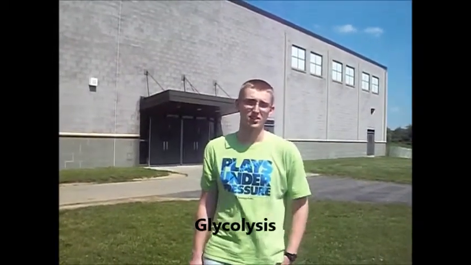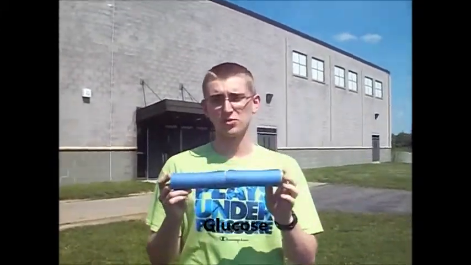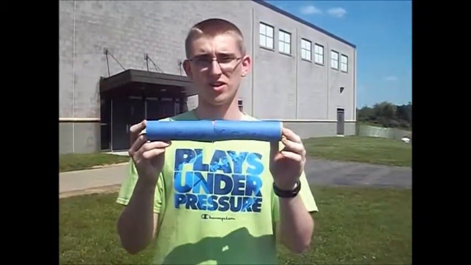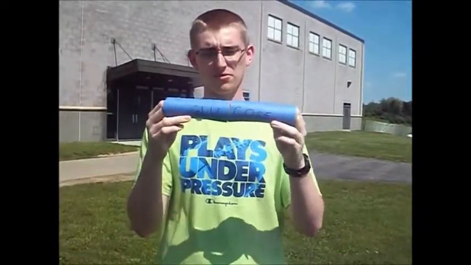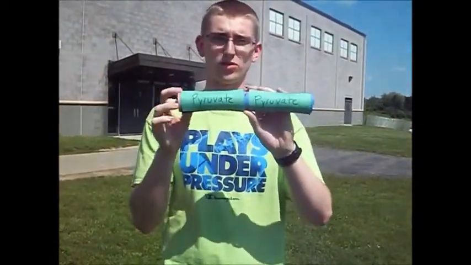The first process of cellular respiration is called glycolysis. Glycolysis is said to be the first cellular process to evolve. Why? Because every life form on Earth does it. Now, just for start, glucose enters the cytosol through the cell membrane. And in the cytosol, it splits in half into two pyruvate molecules.